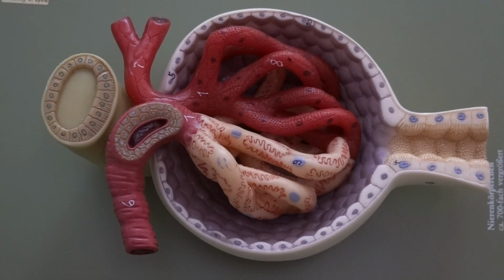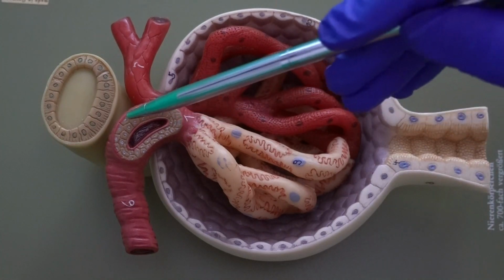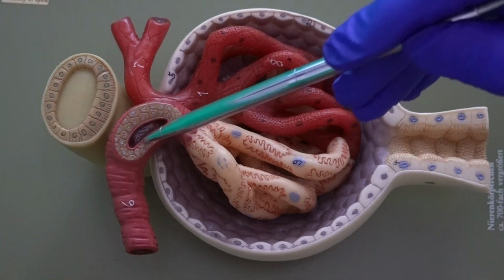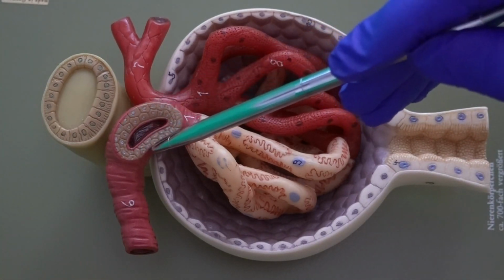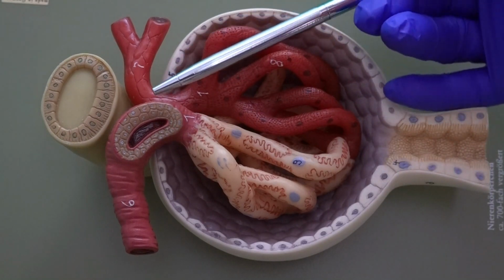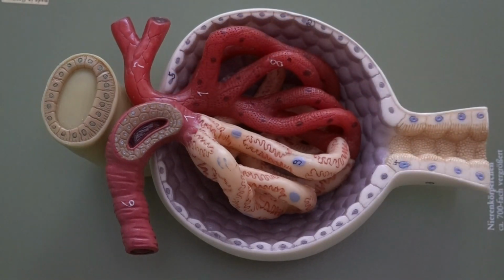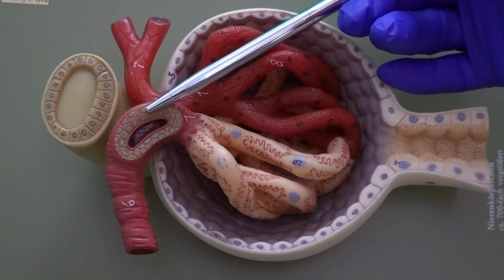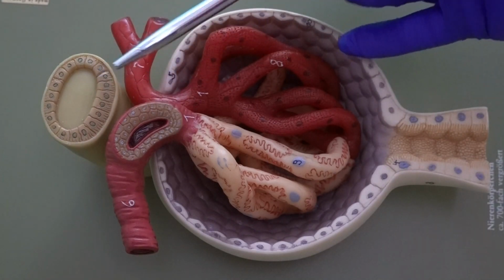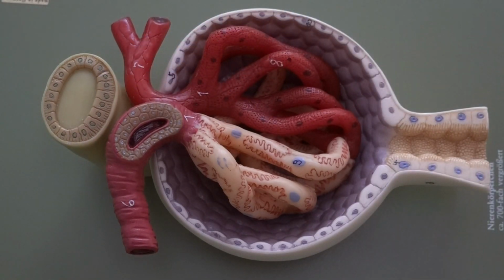Those hormones increase the systemic blood pressure. So there are multiple functions that we expect from juxtaglomerular cells. One is the myogenic mechanism. The other is involvement of these cells in tubuloglomerular feedback. And also, these are the cells that release renin.